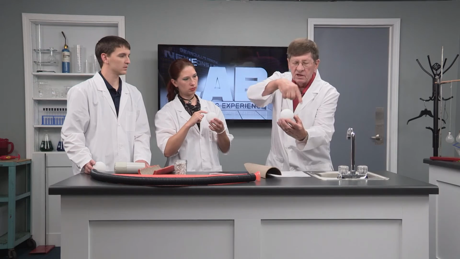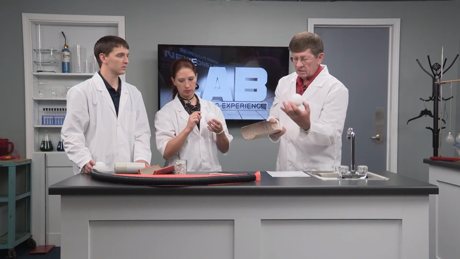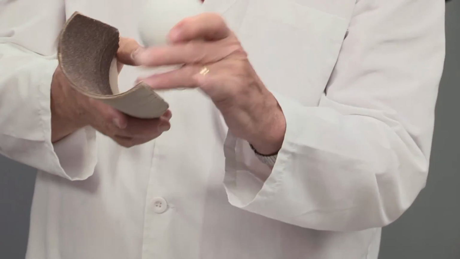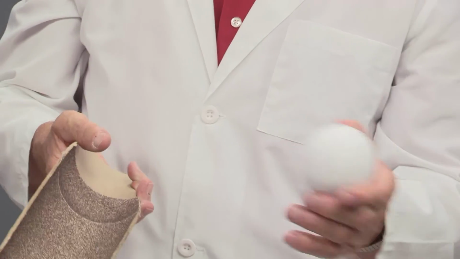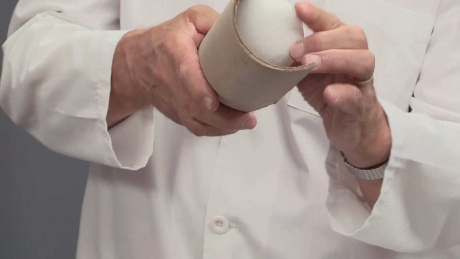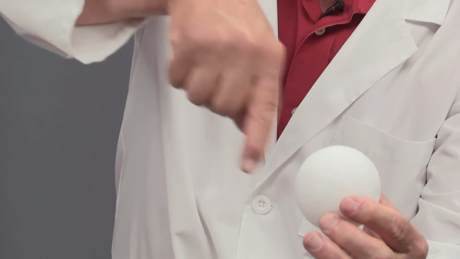Well, we're going to make it go like this, coming off a device here that has a grip material. It has sandpaper, so that when it comes off of here, it'll be spinning around like this.